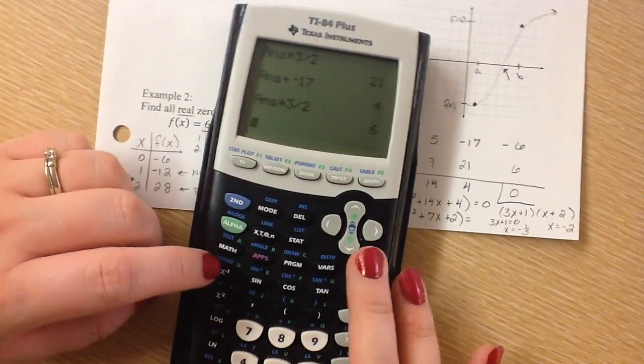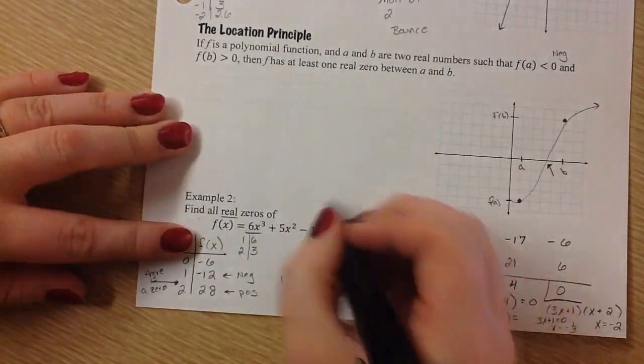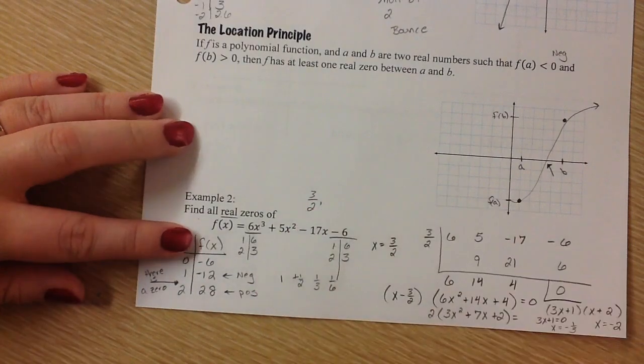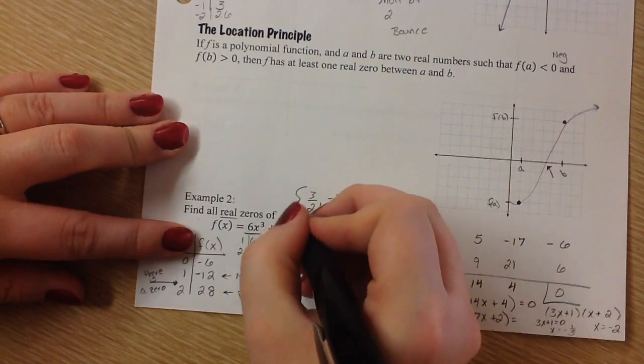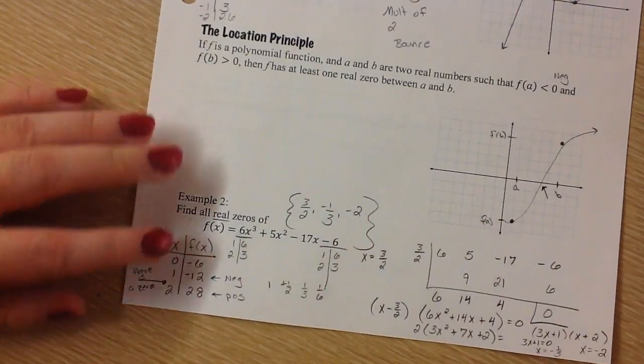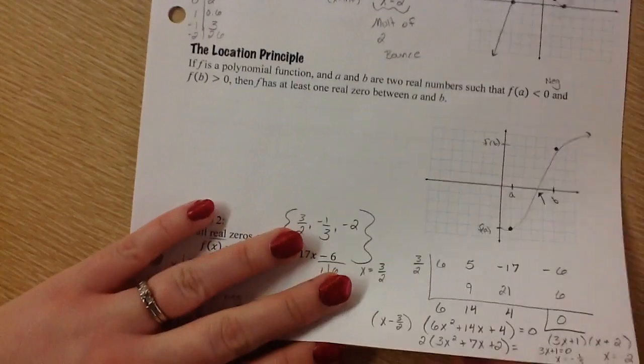Okay, so we found all the zeros. So 3/2, negative 1/3, and negative 2. There's our solution set. Okay, those were our zeros. Okay, next page to be continued.